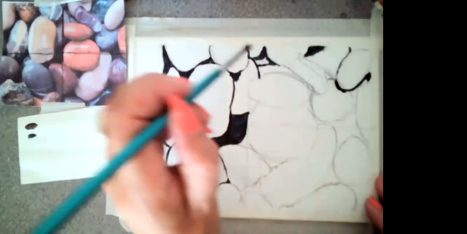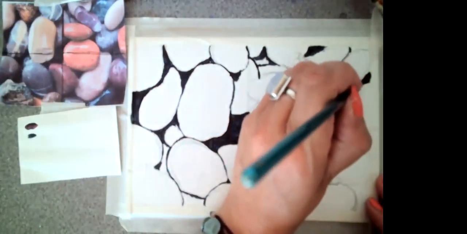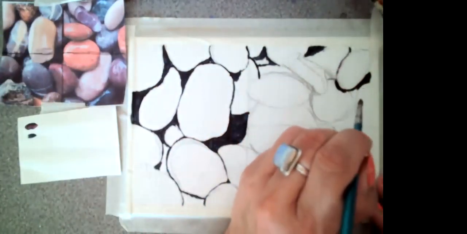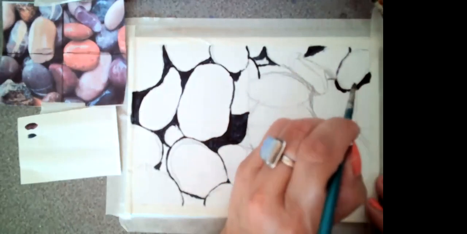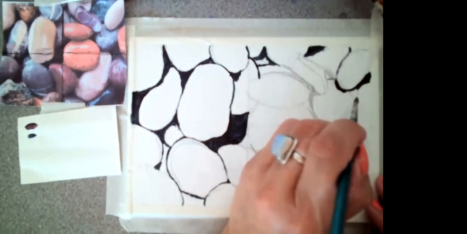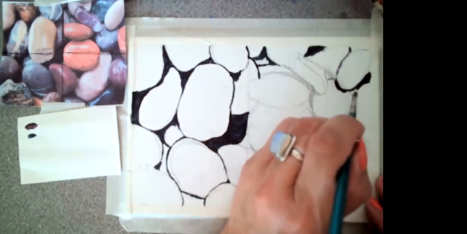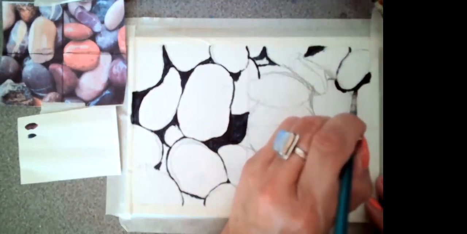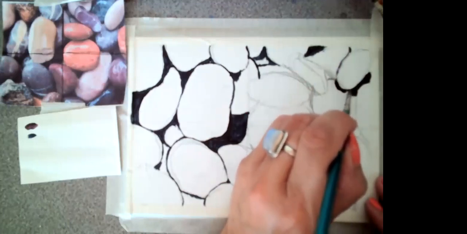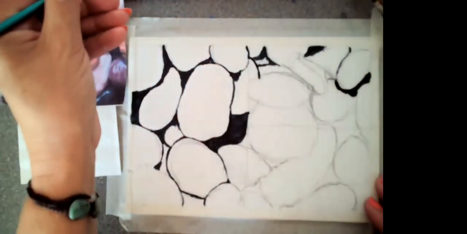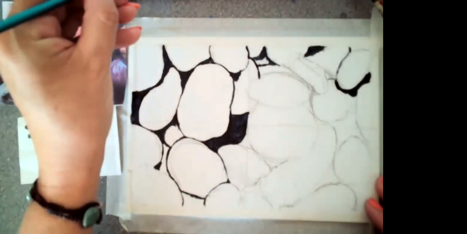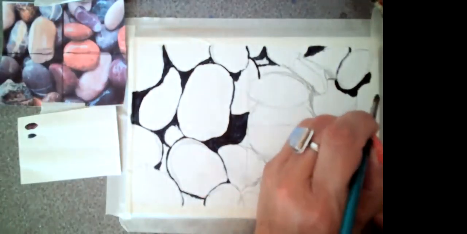And then again, you can see that shadow there. Really interesting when you start looking at shadows like this. It's like, oh gosh, I didn't realise.